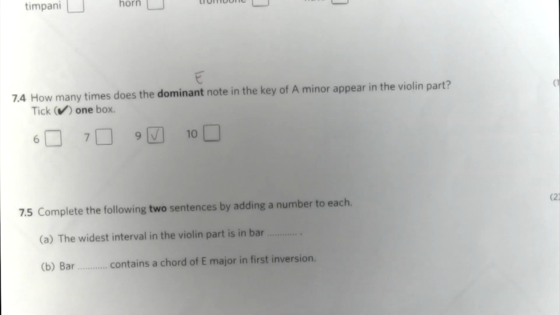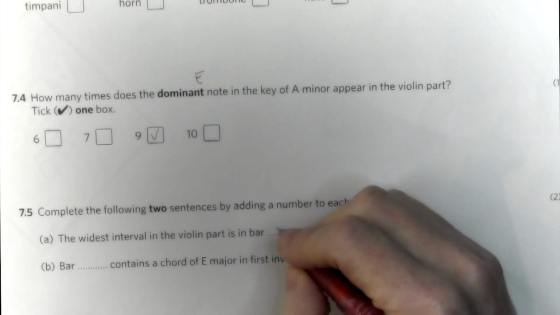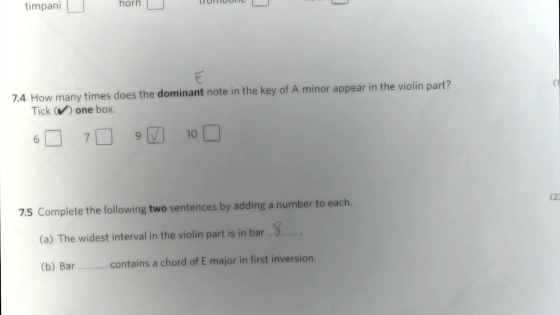And the very last question of this D paper. We need to complete the 2 sentences by adding a number. The widest interval in the violin part is in bar 8, and it is a 5th. Otherwise, we have only thirds and a 4th at the very beginning. And a 4th between bar 5 and 6. So yeah, the 5th is the widest interval.